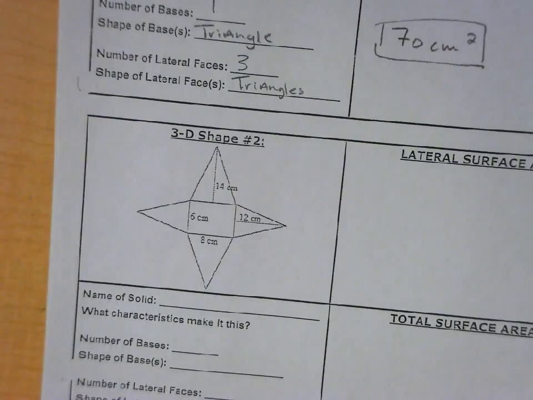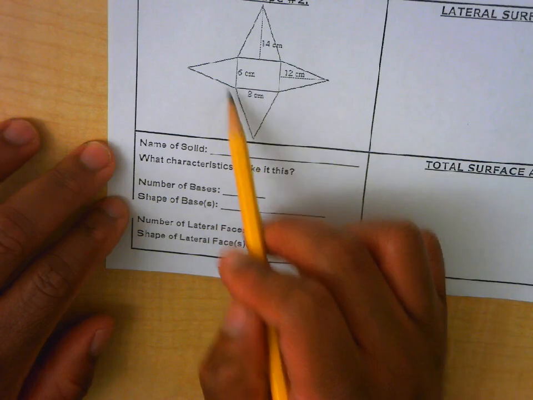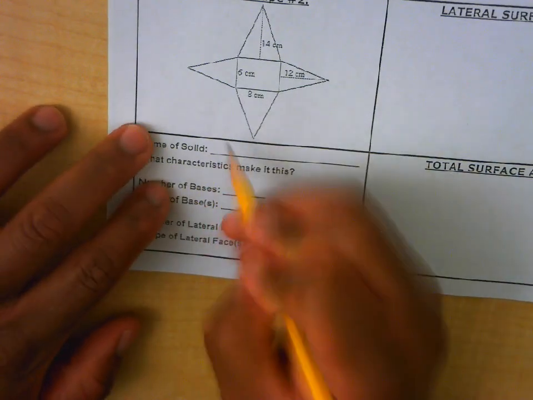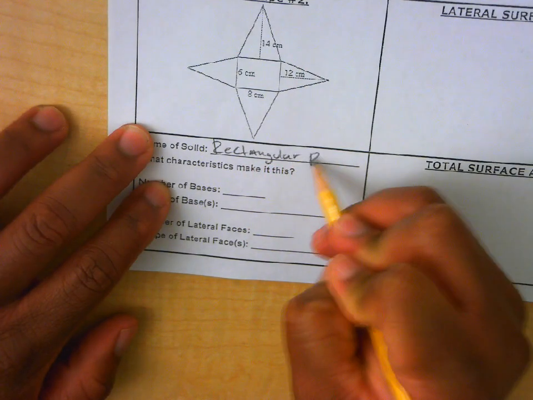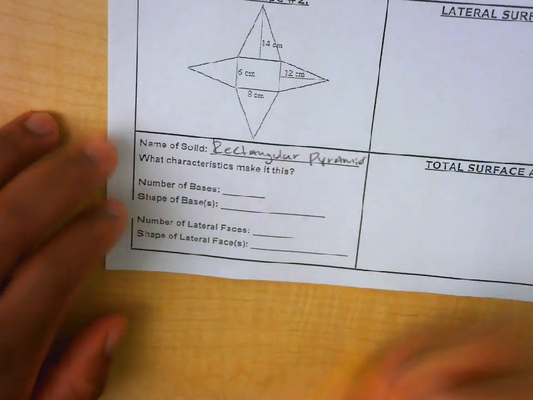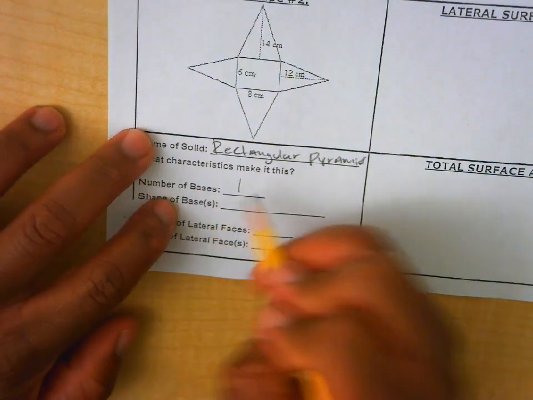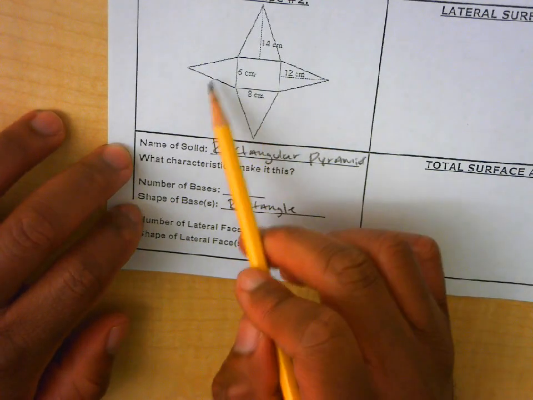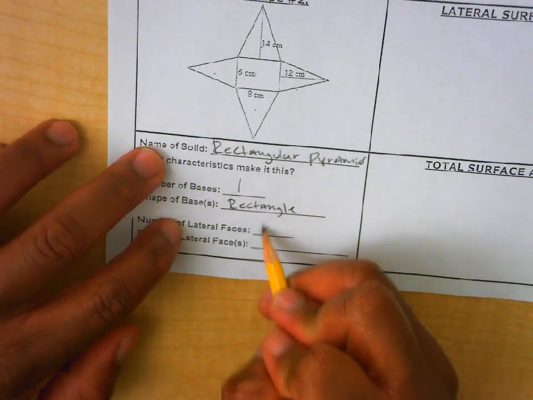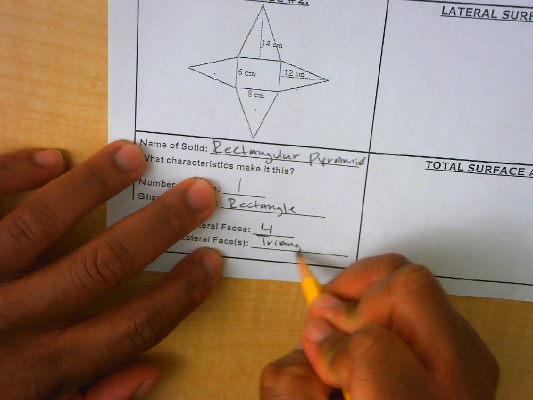At the bottom, we have another pyramid, but this time it has a rectangular base. So the name of this solid is a rectangular pyramid. The number of bases, it has one base. The shape of the base is a rectangle. The number of lateral faces, this one has 1, 2, 3, 4. And the shape of the lateral faces are triangles.